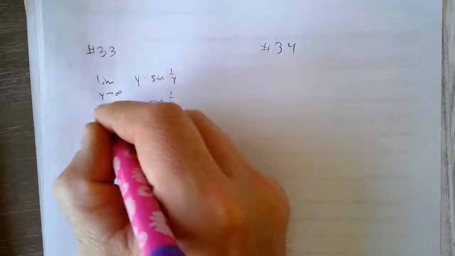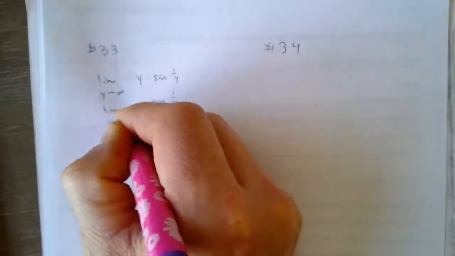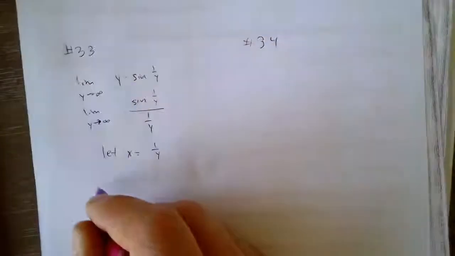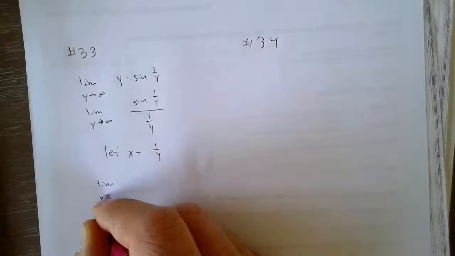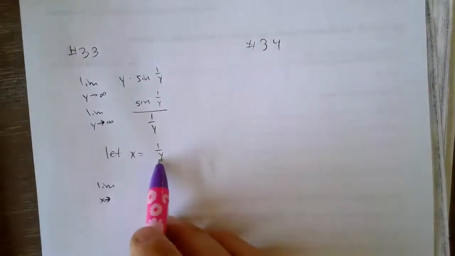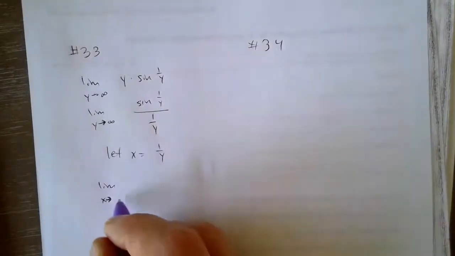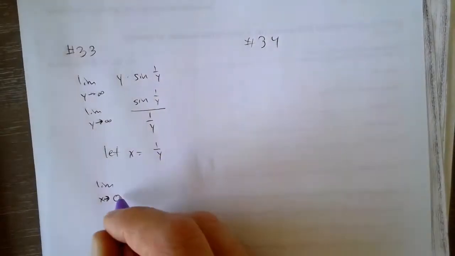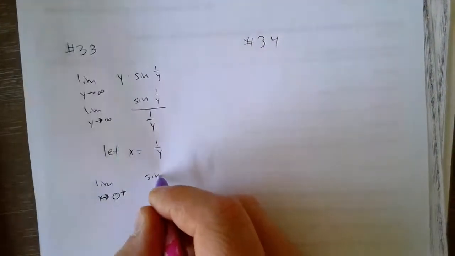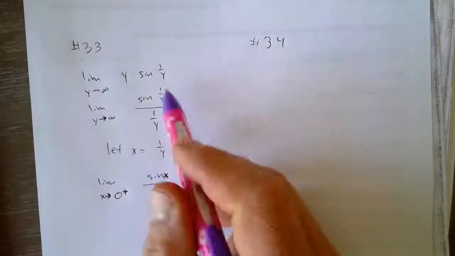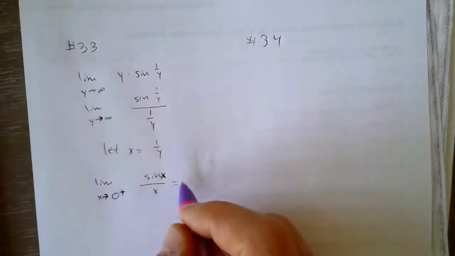Because then this limit that we have here, we can use a let statement, and I'm going to let x equal 1 over y. I'm going to replace that, and then evaluate the limit as x approaches whatever it's going to approach. Well, if y is approaching infinity, then 1 over y is approaching 0. And it's worth noting that since these are all positive numbers, I'm going to put 0 from the top, so we're going to add that little plus there. I'm not sure if it matters, but it sometimes does. So that means that this is going to be sine of x over x, because remember, let x equal 1 over y. So that limit is just 1 right there. So that's how we get 1.